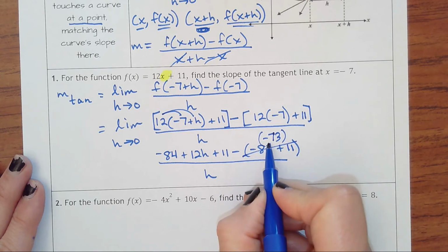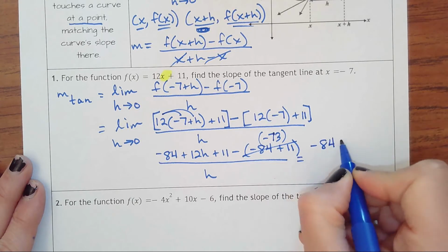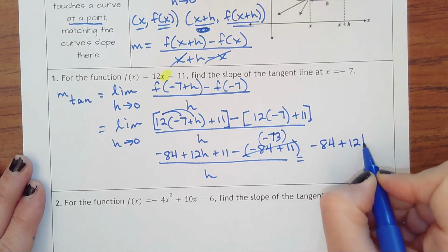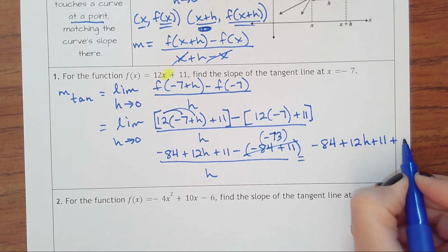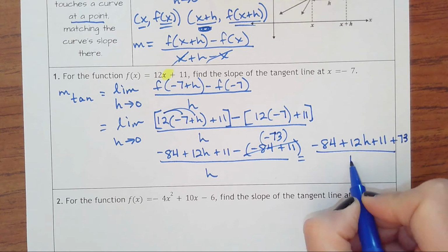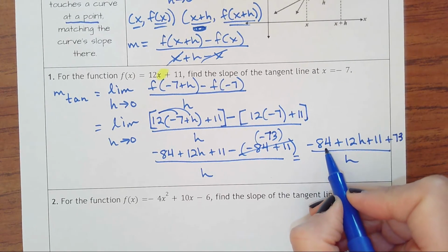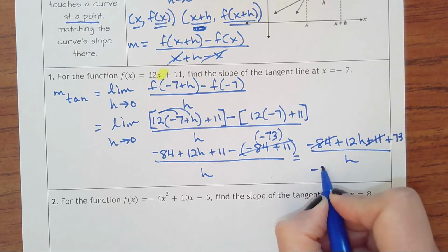But then this negative times this negative would make it positive. So I really got -84 plus 12h plus 11 plus 73 over h. Well, I know that negative 84 plus 11 is negative 73.